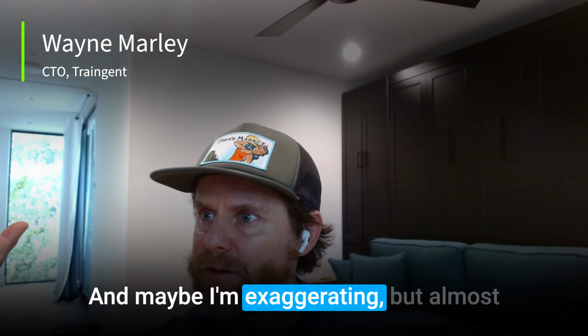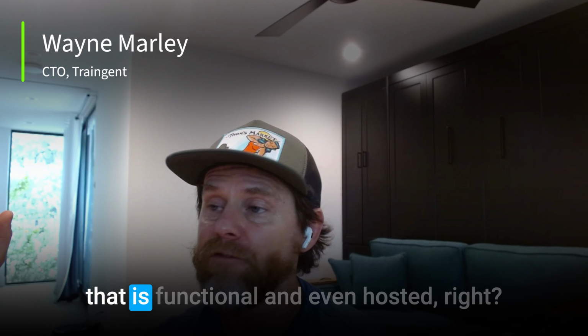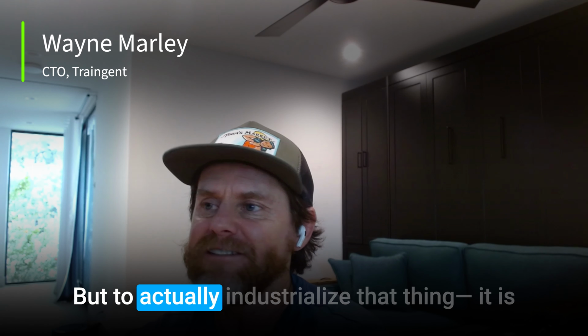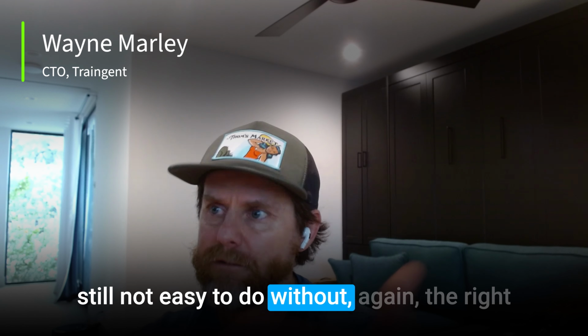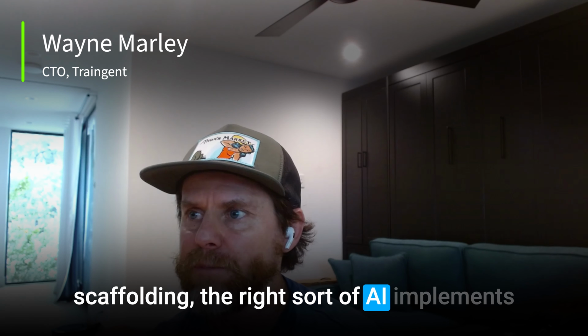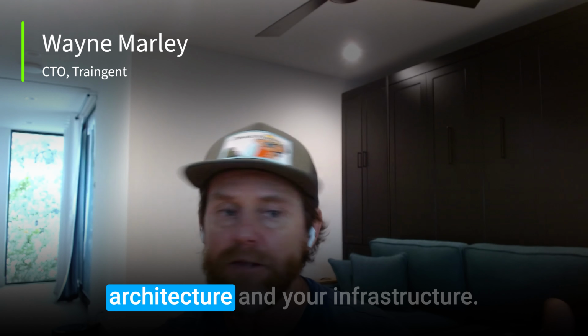And maybe I'm exaggerating, but almost anybody can spin up a prototype that is functional and even hosted, right? But to actually industrialize that thing, it is still not easy to do without the right scaffolding, the right AI implements in place for your application architecture and your infrastructure.